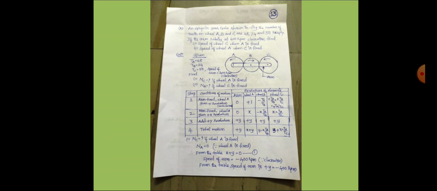And next, wheel A is in contact with which wheel? B. Therefore, next is wheel B. Next, wheel B is in contact with wheel C, so that I can find the velocity ratio. Therefore, wheel C. Like that, in the order. First, the element that is by default fixed in most of the epicyclic gear trains is the arm, because that is the one which we assume to be fixed.